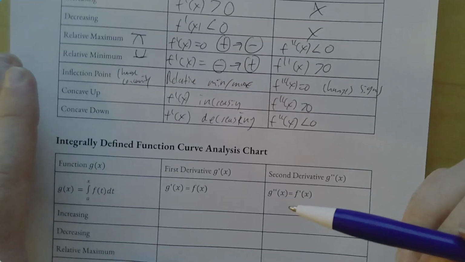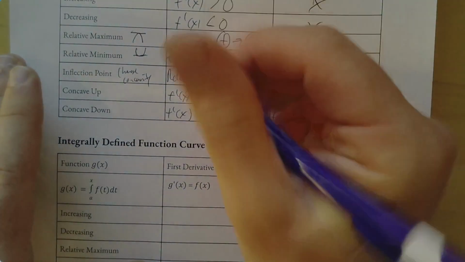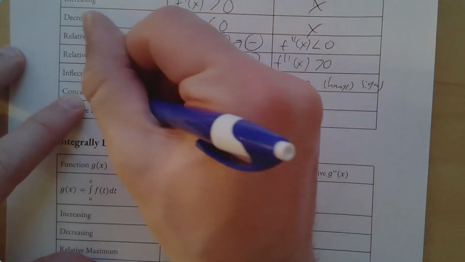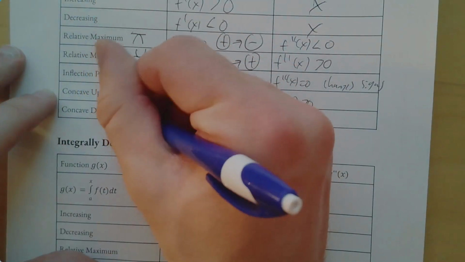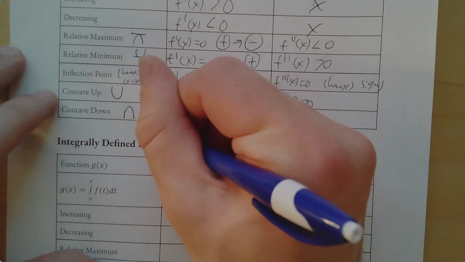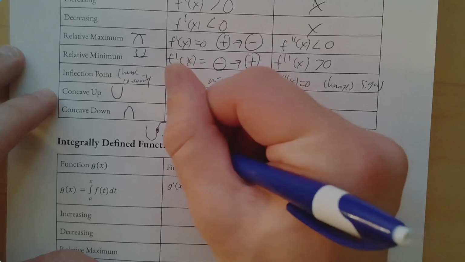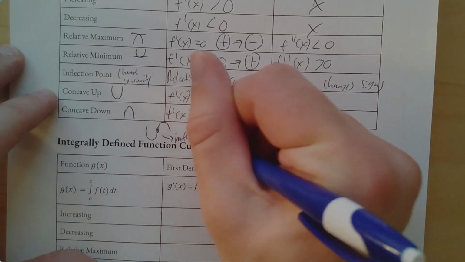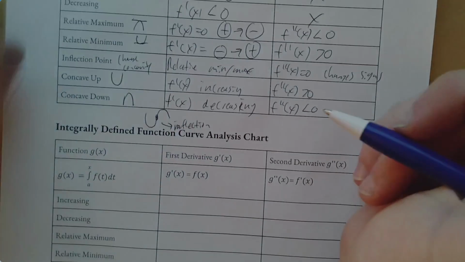Hopefully we're clear on that. Concave up, remember, just looks like a U. Concave down looks like an N. When you go from a U to an N, that point right here is called the inflection point, where we change concavity. Just want to make sure that's clear.